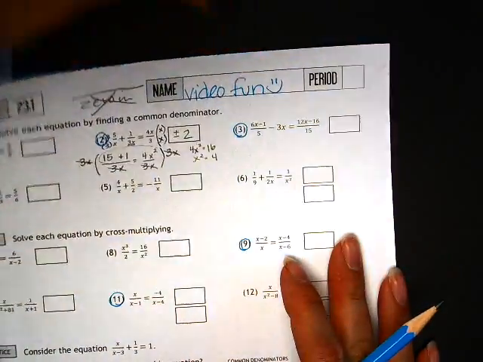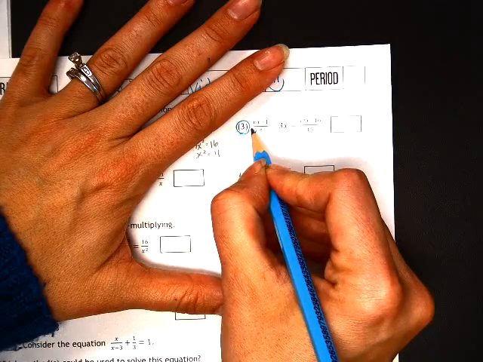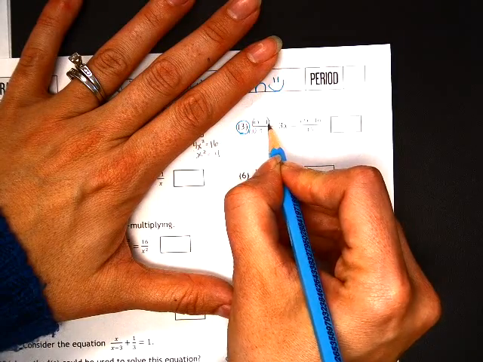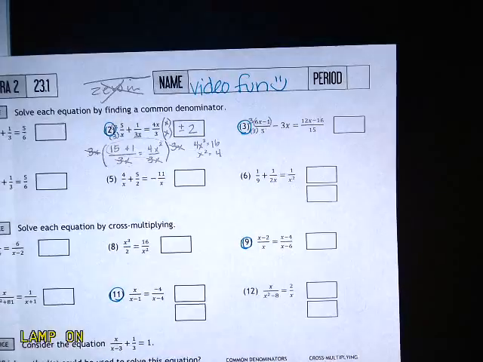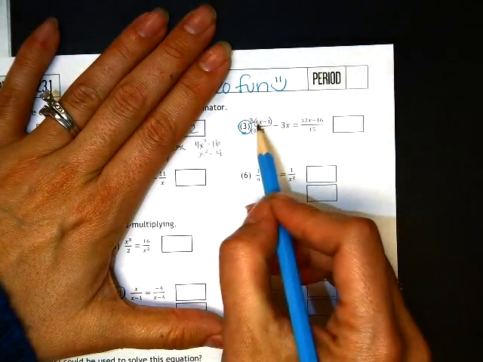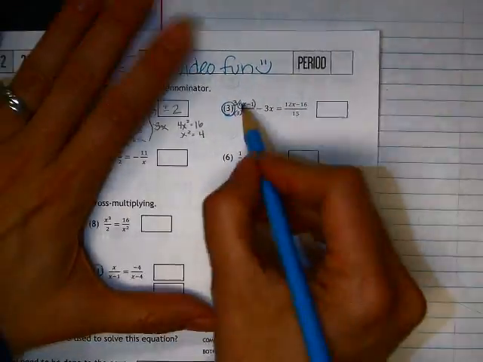Okay, let's go ahead and look at number 3. Number 3, I need to get a common denominator as well. This one here needs to have a 3. Now be careful, this whole thing needs to be multiplied by 3. The whole thing needs to be multiplied by that 3.